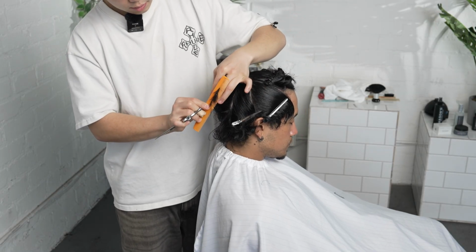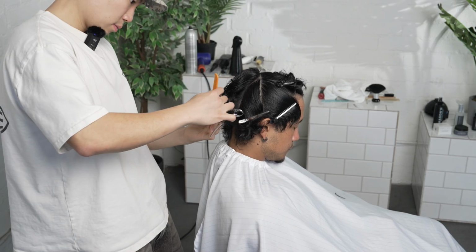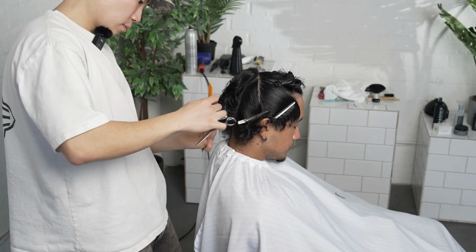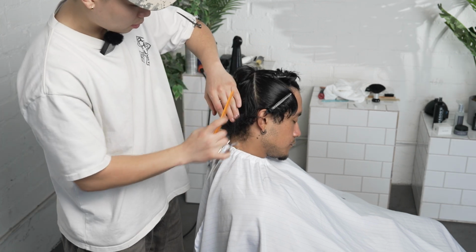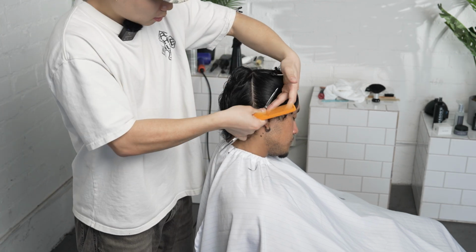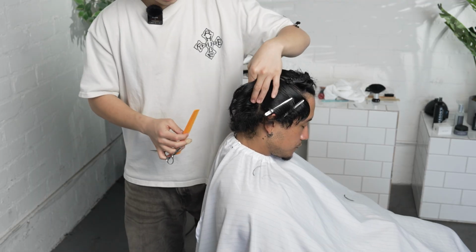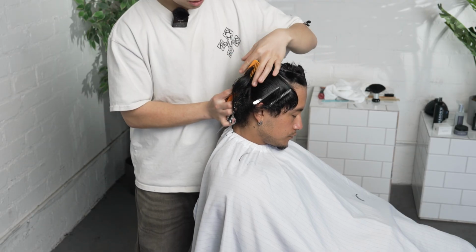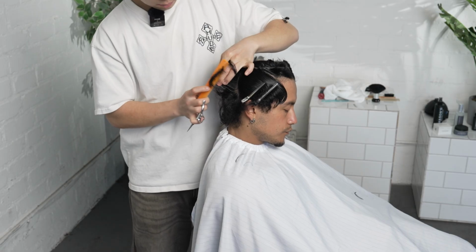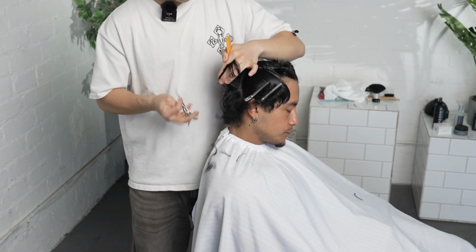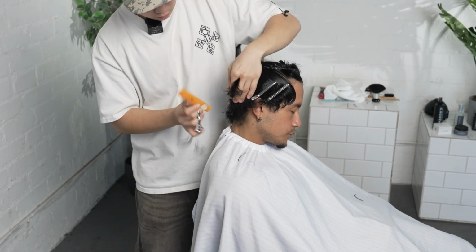Okay, boom, push everything into that guide. Start pivoting. Okay, two sections at a time. Now what I do is from here I take a step forward. And I need to make sure I'm on this section. I'm not cutting from this section. Boom. There's my guide. And remember, you're moving round, so you want to pull up. Always pull up.